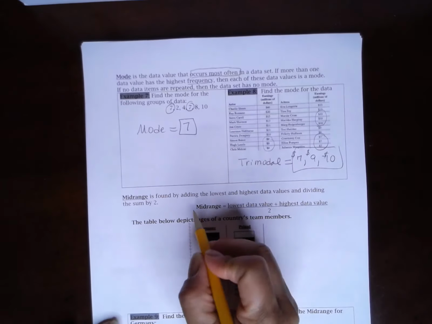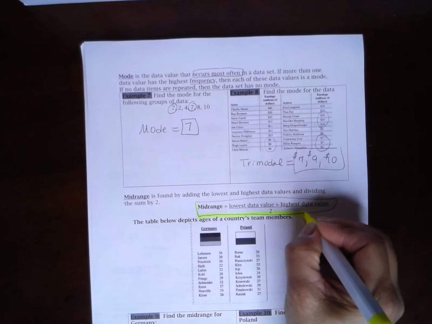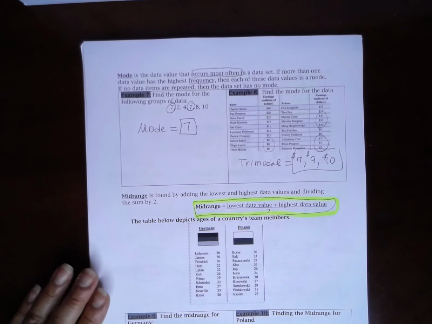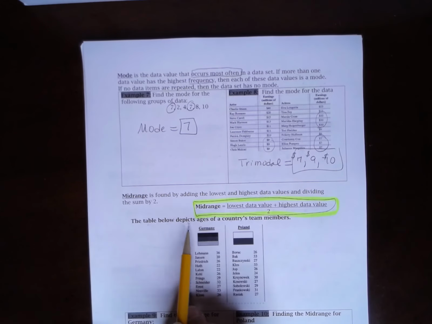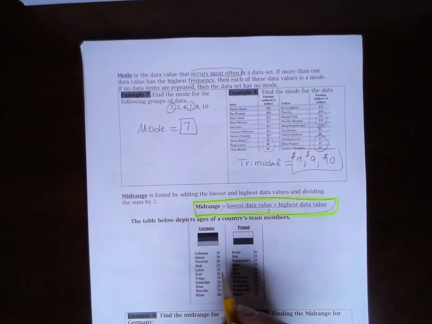Mid-range. So mid-range is just this simple formula. All you have to do is find the lowest and the highest values from the data, add them, and divide by 2. That's it. The table below depicts ages of countries' team members.